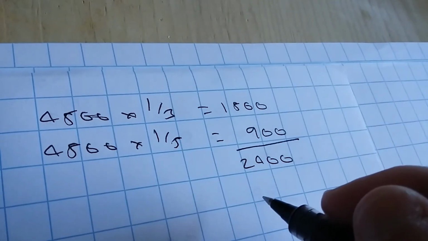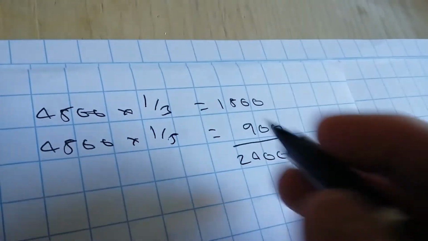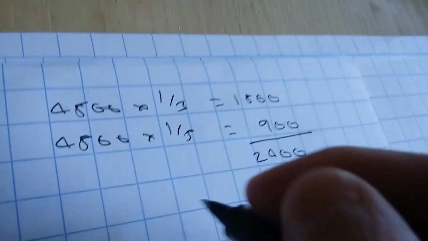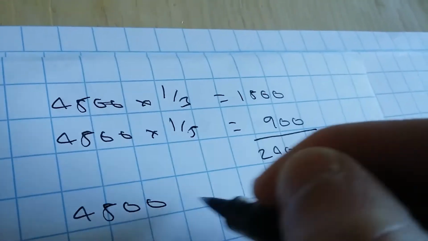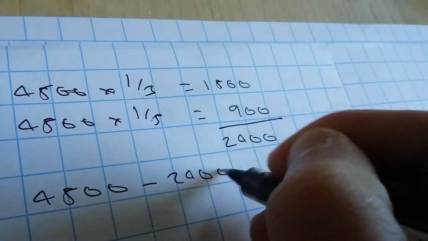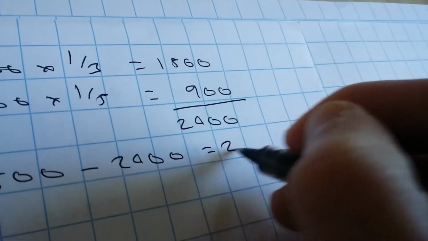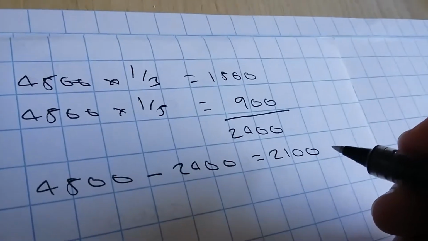But read the question A, how much does she keep? Show your working. This is my working that I've shown. So to work out how much she keeps, she's got 4,500 to start with. She's given away 2,400, so she's keeping 2,100. So mathematically not too tricky.